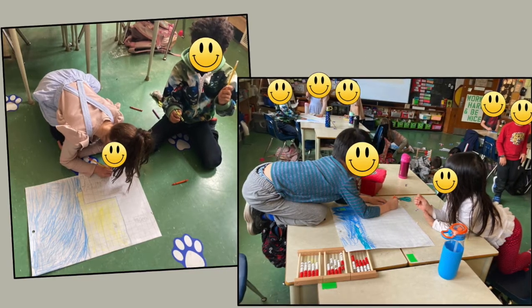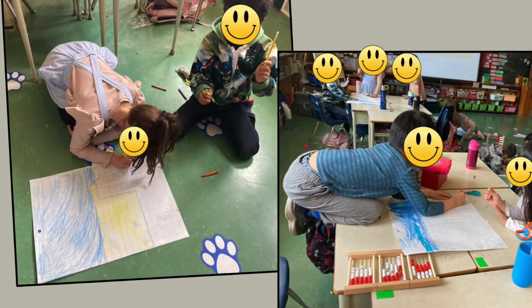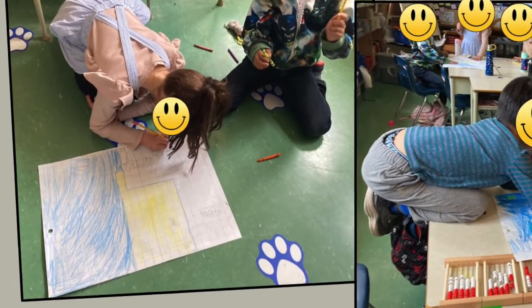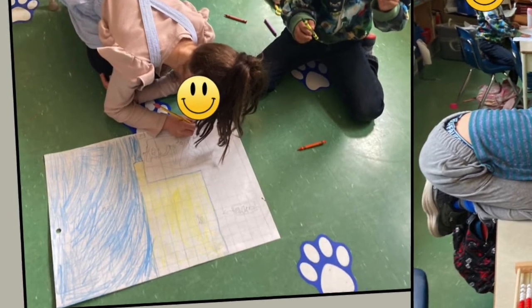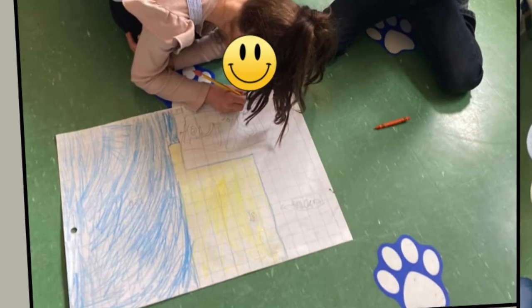Students then used large graph paper to represent the totals for the 3 different responses to the question using our school colors: white, yellow, and blue. They then cut out these squares and used them to start designing what would become their mosaic.